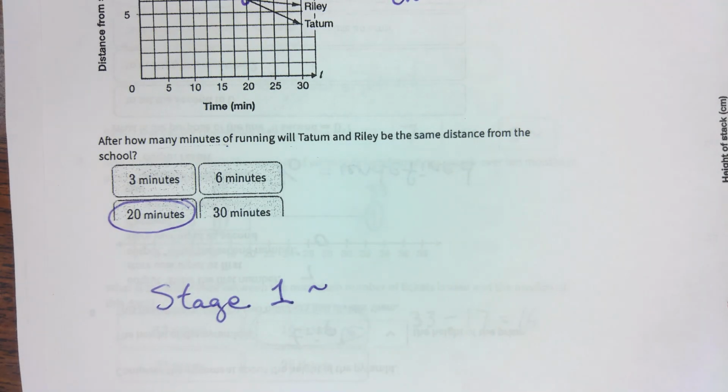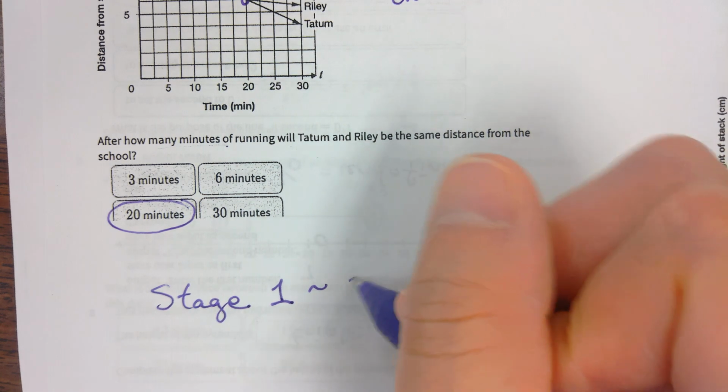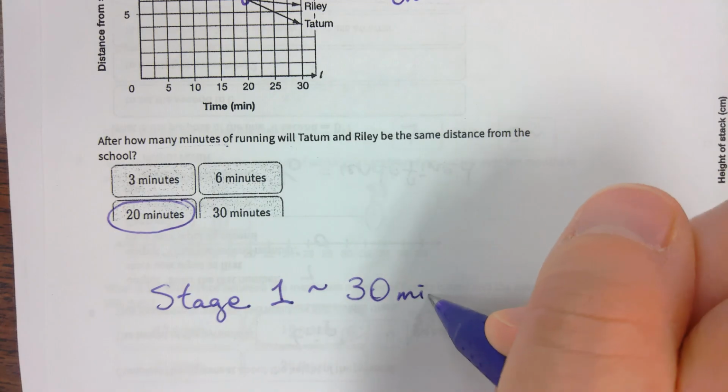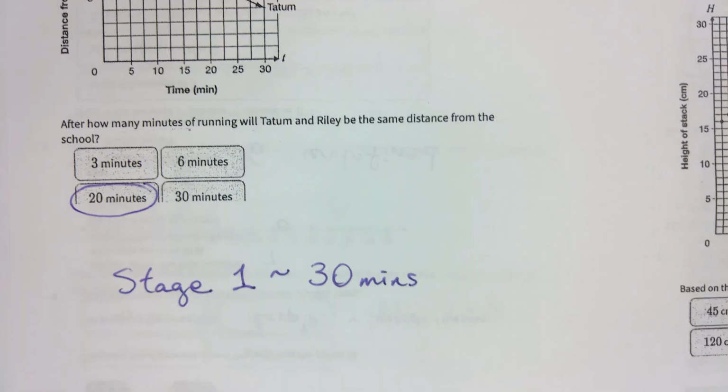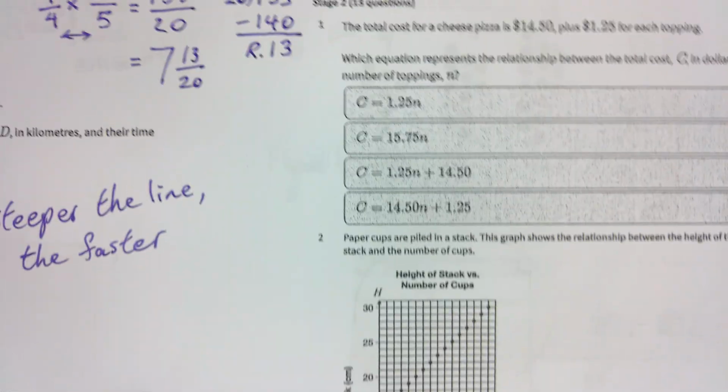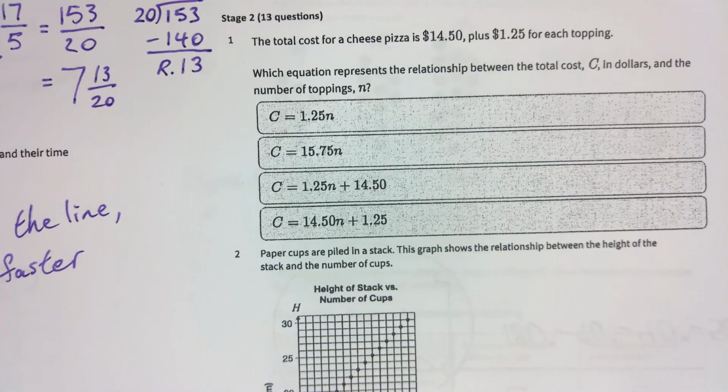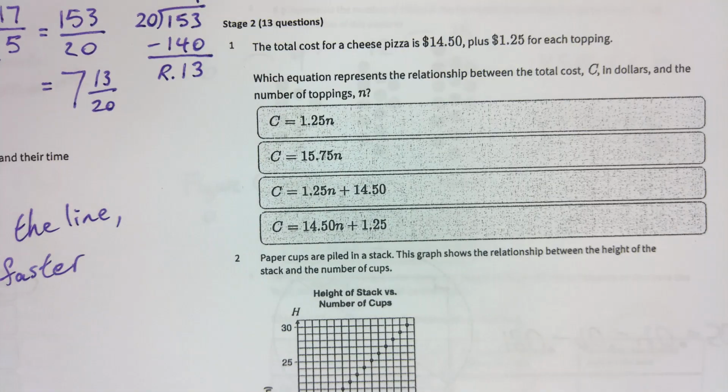Okay, I won't ask Uveen because she wasn't here at the beginning to hear the breakdown. All right, Eric, 30 minutes. Good. So stage 1 should take you roughly 30 minutes. And then you click submit, and then it will say start stage 2. And that's that.